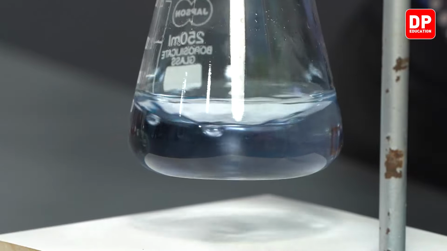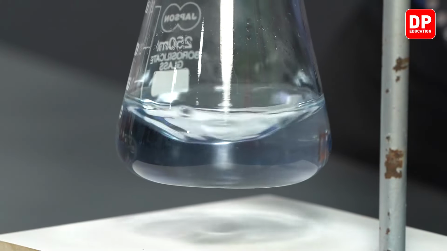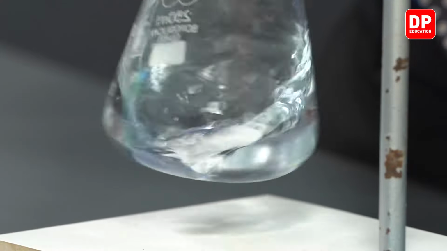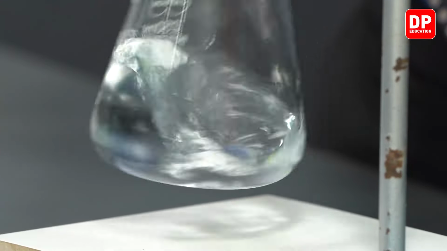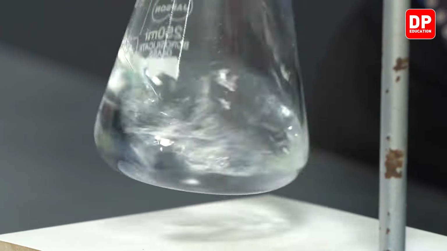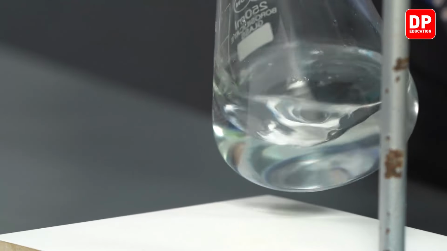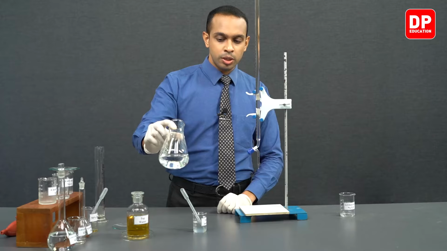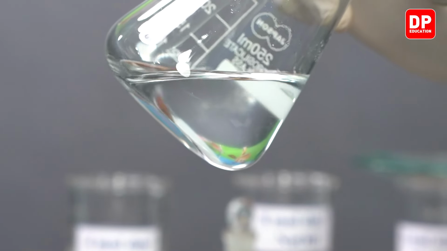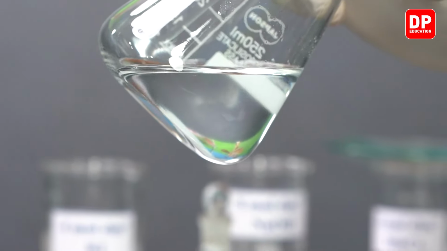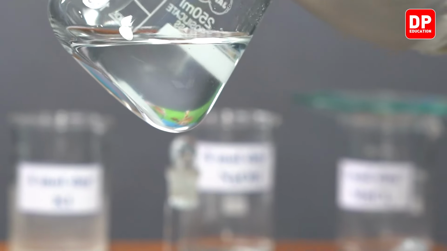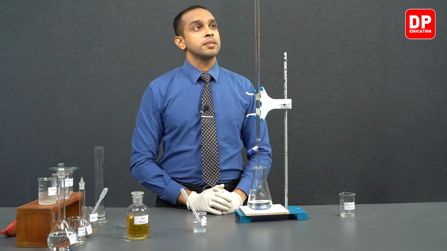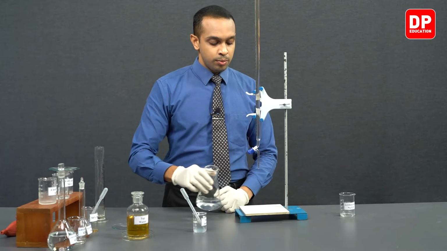We still have a slight blue color. We can add a few more drops. And now the blue color has completely disappeared. You can observe the solution is no longer showing any blue color, so we have obtained our end point. So we obtained our end point at a burette reading.